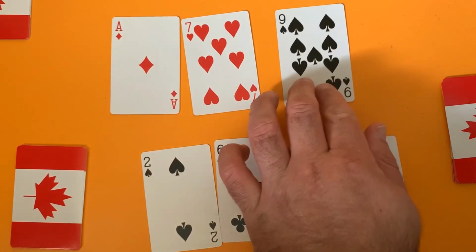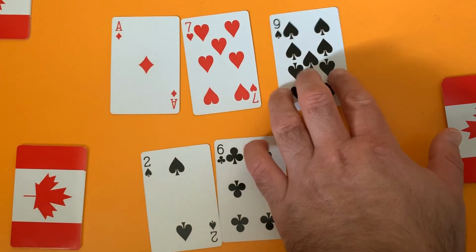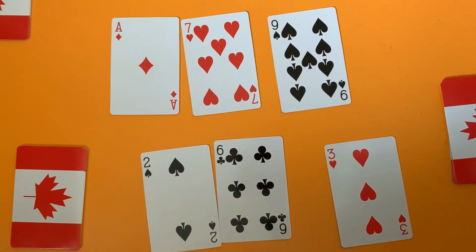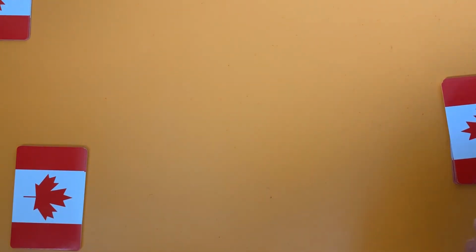17 take away 9. Now it's the same as taking away 10 and adding 1 more on, because 9 is close to 10. So 17 take away 9 must be 8. So player 1 wins the cards this time.